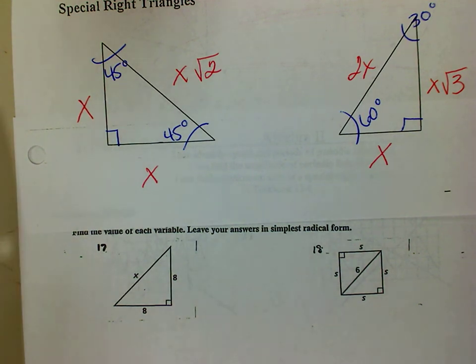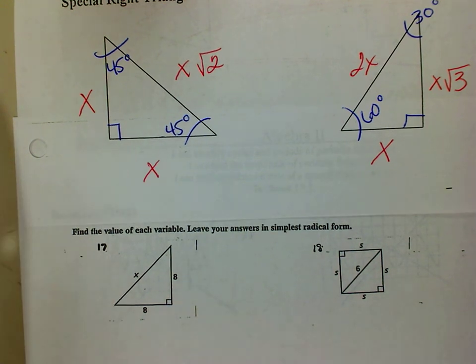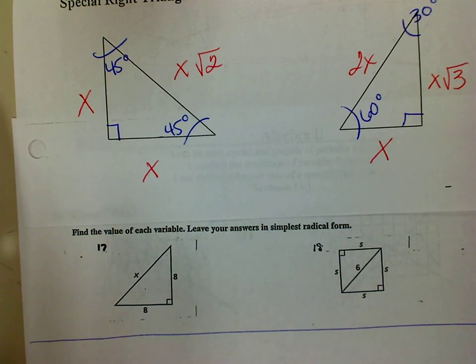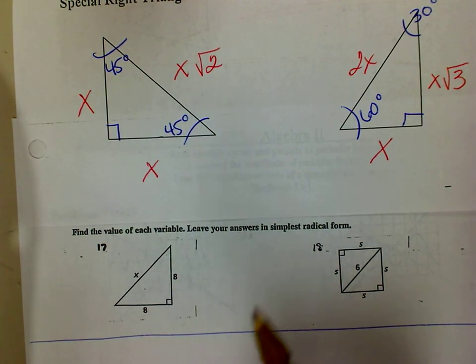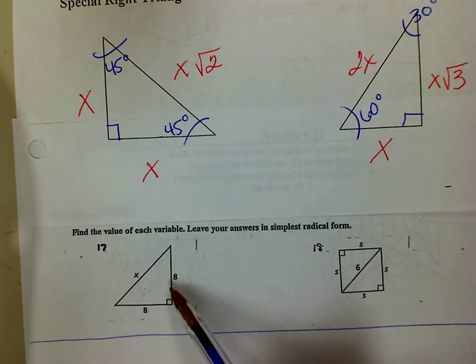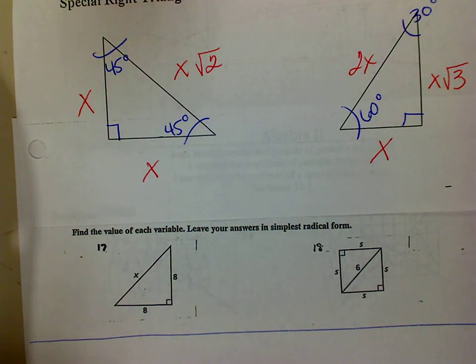Alrighty, so what I need to do is first of all label my triangle. So obviously 17 and 18 are 45, 45, 90s, because if you look at the 2 sides that are labeled, they're the same. Now these are labeled differently than these. So what I'm going to do is relabel this.